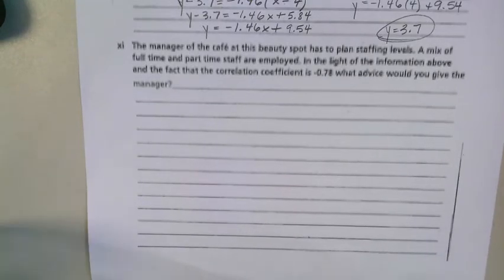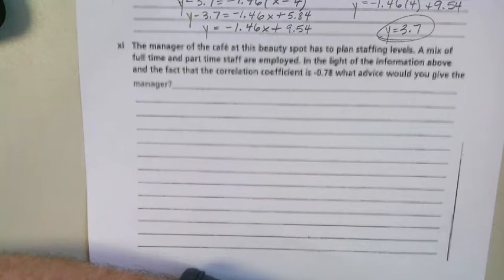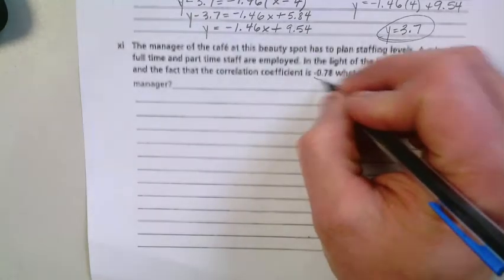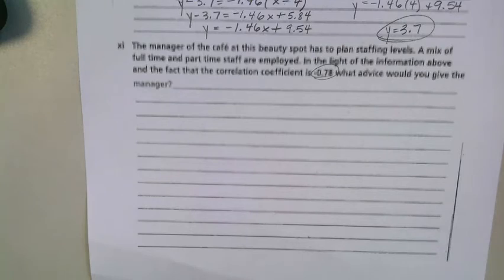The last part says this: the manager of the cafe at the beauty spot has to plan staffing levels, that's what it says. A mix of full-time and part-time staff are employed. In light of the information above and the fact that the correlation coefficient is negative 0.78, what advice would you give the manager? Now remember what we talked about. This is a fairly strong correlation. Negative 0.78 is closer to 1 than it's not.